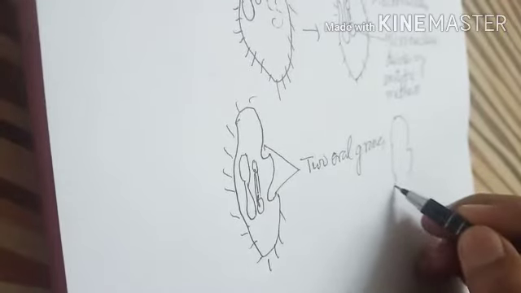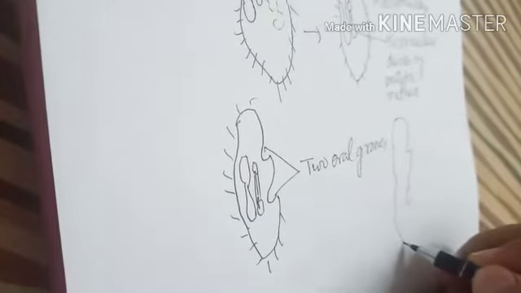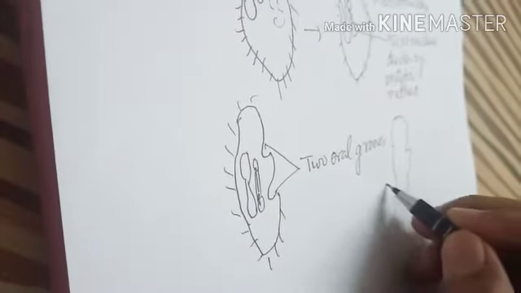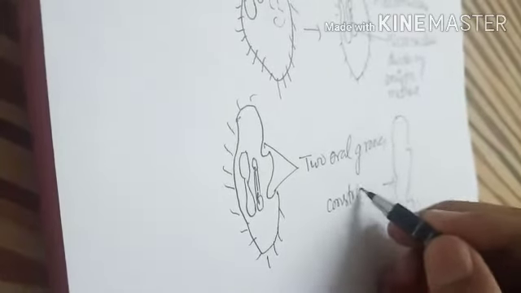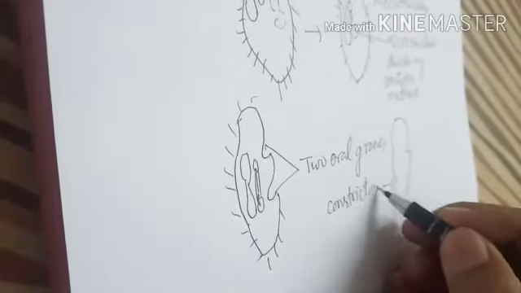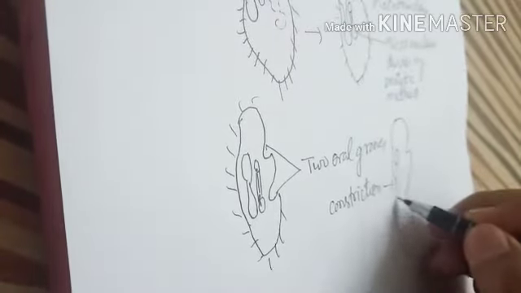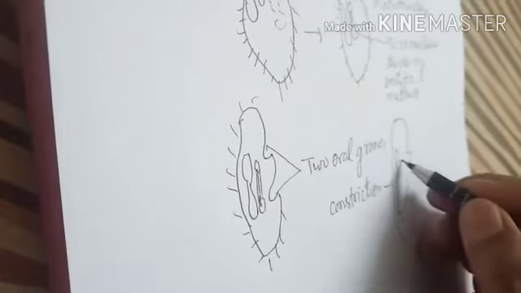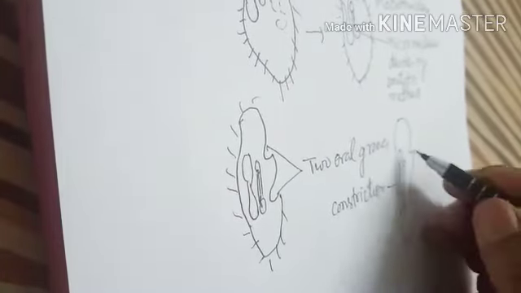Constriction develops in the middle region. This is the constriction, and now the macronucleus gets divided into two.